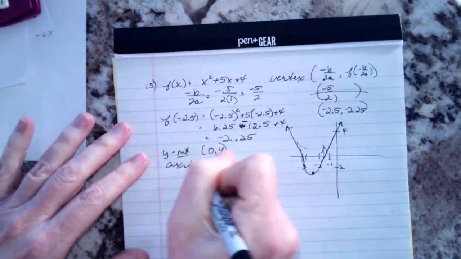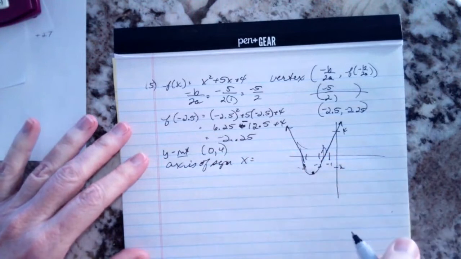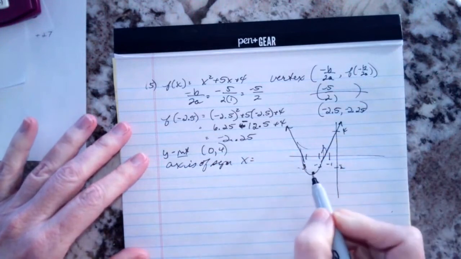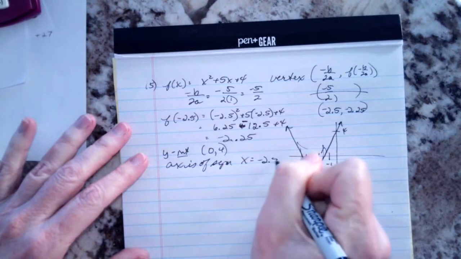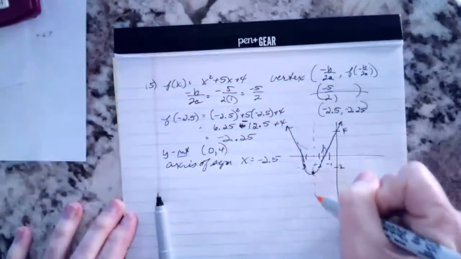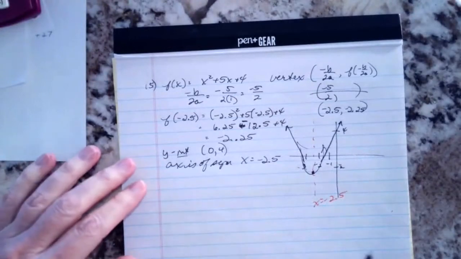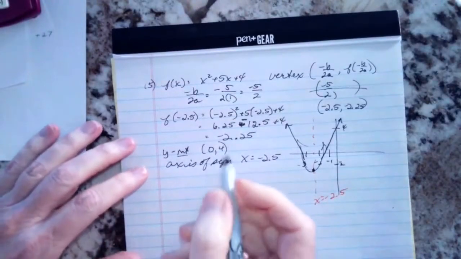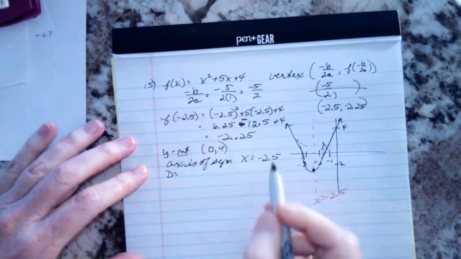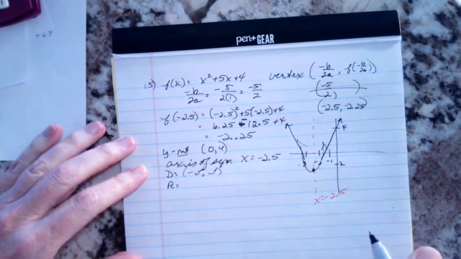Next, we are looking at the axis of symmetry. It's always going to be x equals, and then it'll be the x coordinate of the vertex point, negative 2.5. So right down here, negative 2.5, and then domain and range. Domain, always negative infinity to positive infinity.